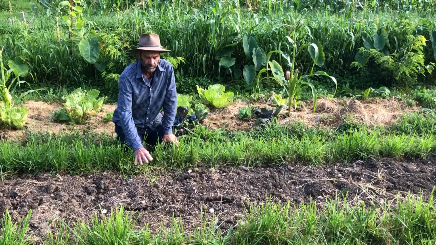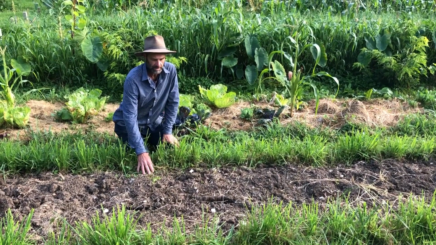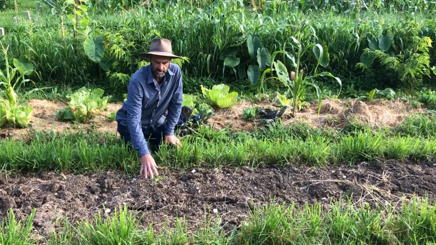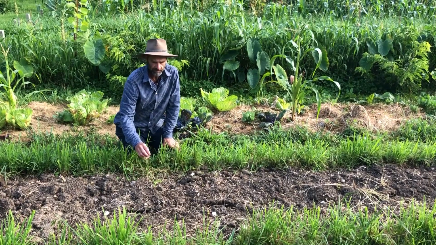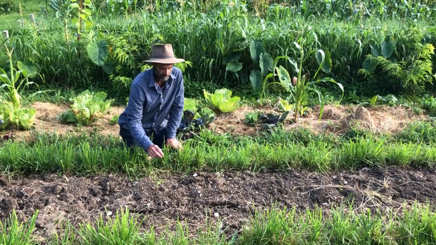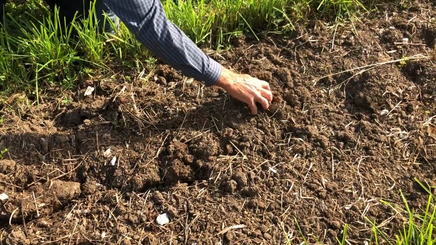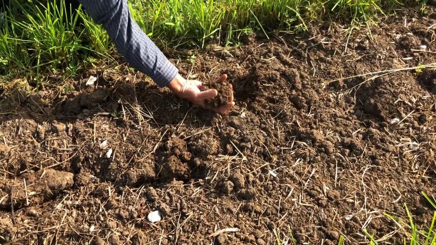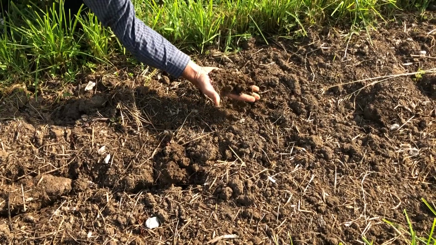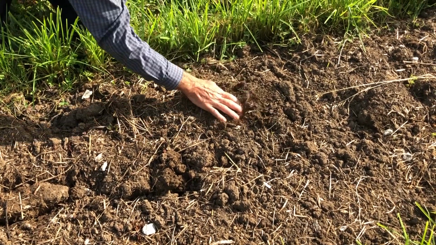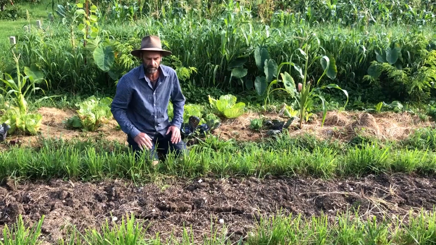So this is one of our annual beds in our market garden, and it was just recently broad forked. But even with broad forking, what we do is we disturb the soil enough to destroy a great part of the fungal network, the mycorrhiza that was here from plants before.